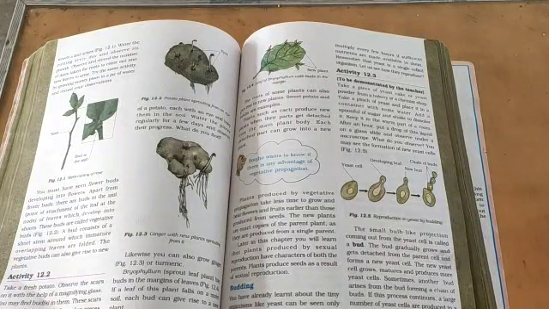Next is budding. As you can see, some microorganisms like yeast reproduce this way, where the diagram is also shown to you, 12.5. Practice this diagram also. In this, you can see an outward protrusion is formed, an outward growth which comes out. These small bulb-like projections, which you can see in the diagram also, are coming out from the yeast cell.